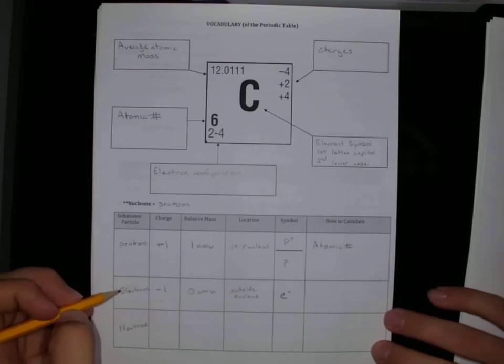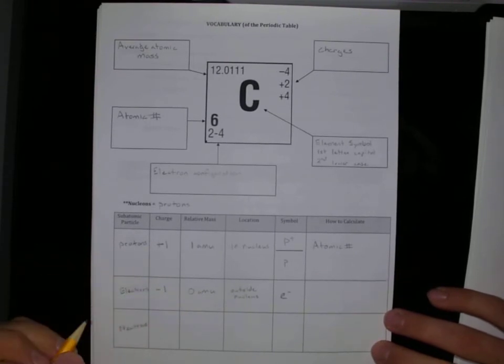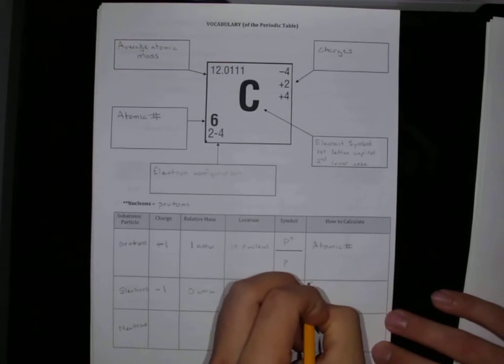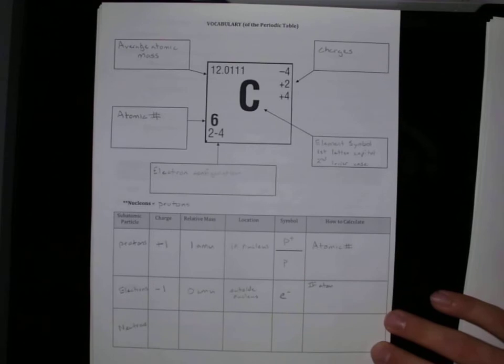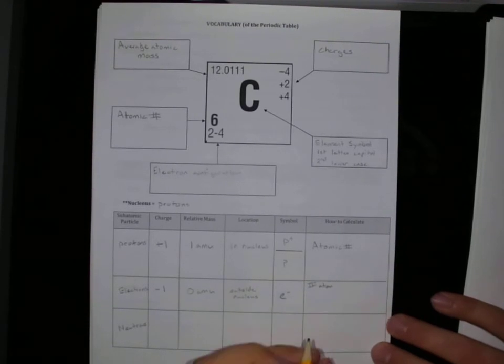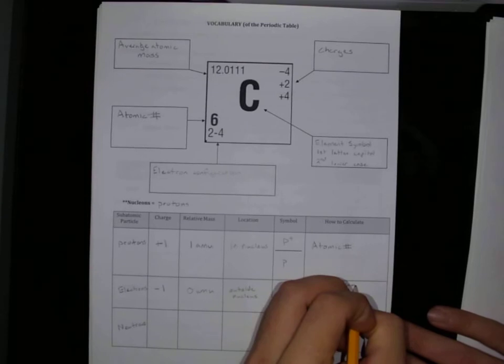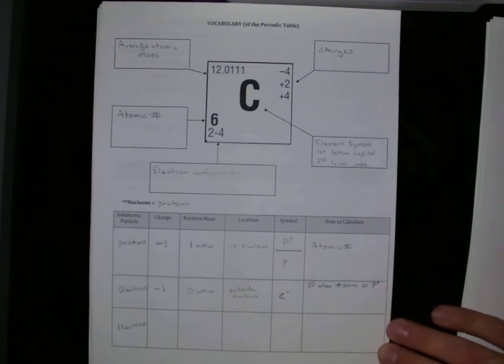Well, like I said, electrons and protons, they kind of cancel each other out with their charges. So if we have an atom that is uncharged, right? If it's just an atom and it's uncharged, it's going to be the exact same as protons. Okay? But if it is charged, we have a formula, okay?